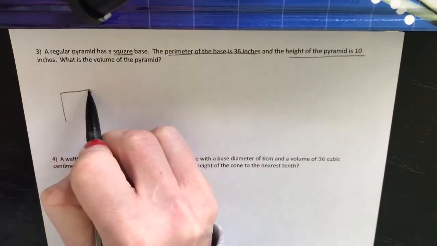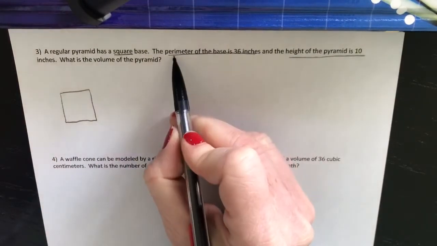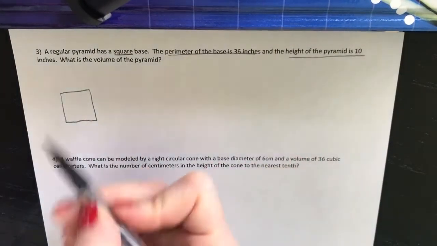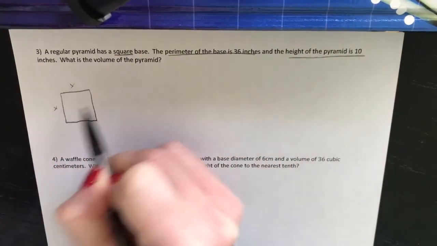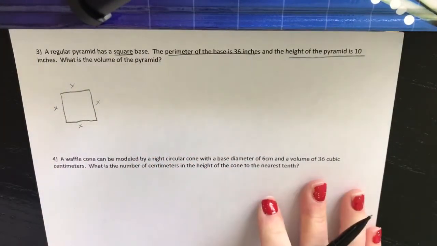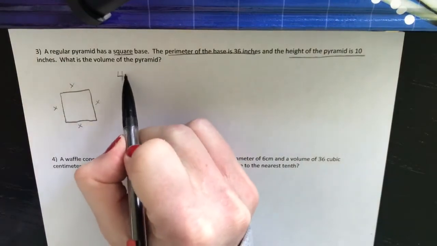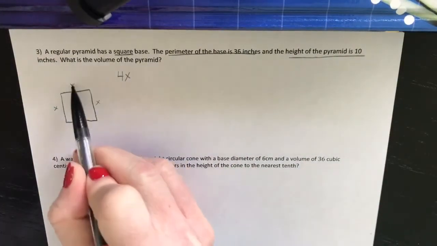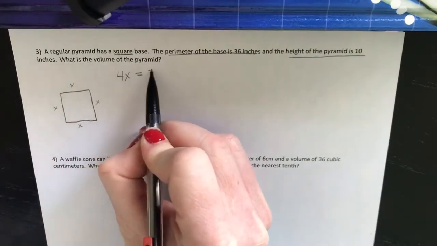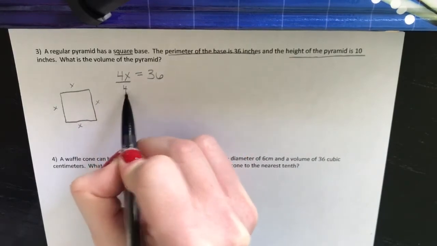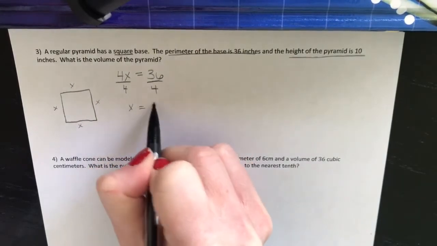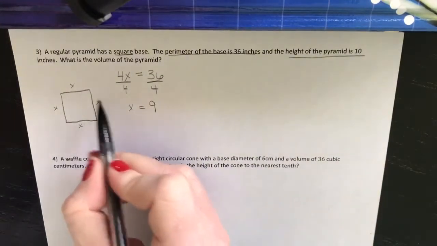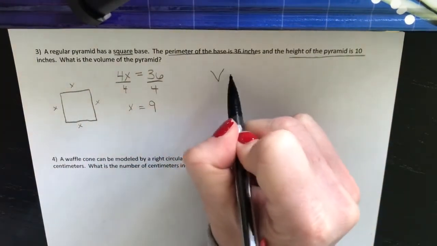I'm going to draw the square base. It does not give us the sides. It just says the perimeter is 36. Since this is a square, all the sides are the same. By definition of perimeter, it means you add up all the sides. Well, if I did that, 1, 2, 3, 4 x's, you would get a perimeter of 36, which means all of these sides of this square are 9. So this is 9, 9, 9, 9. They're all 9. Now I can do the volume.